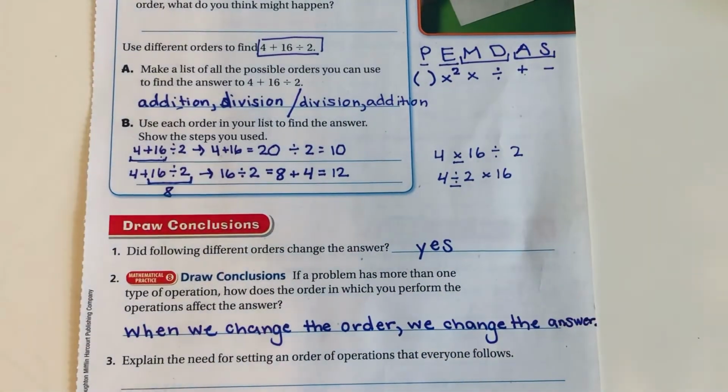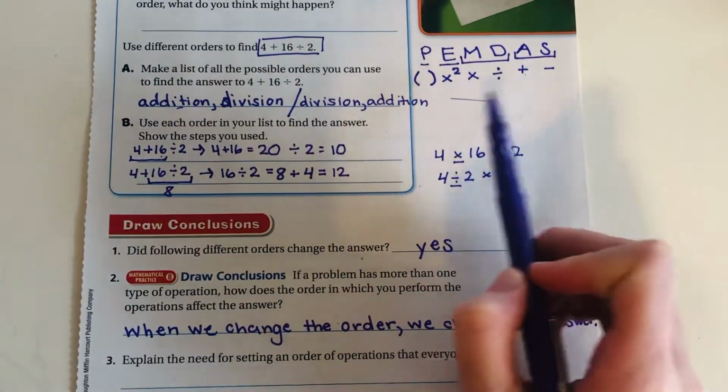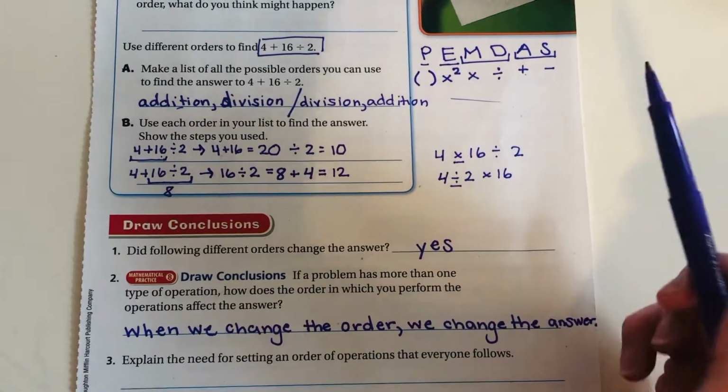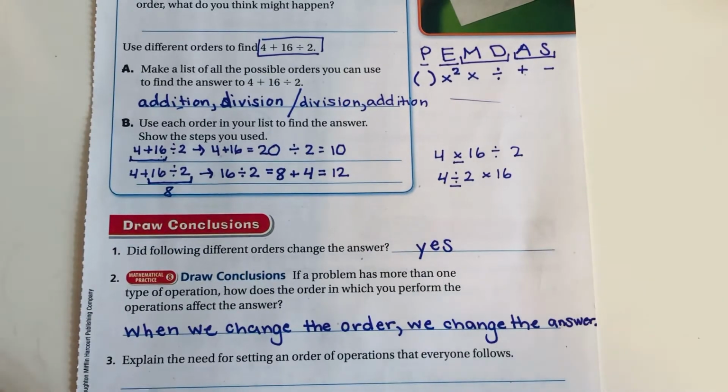Now, our last question says, explain the need for setting an order of operations that everyone follows. So the reason this order of operations that we talked about here was created was so that everybody that solves a 2-step problem solves it the same way and gets the same answer.